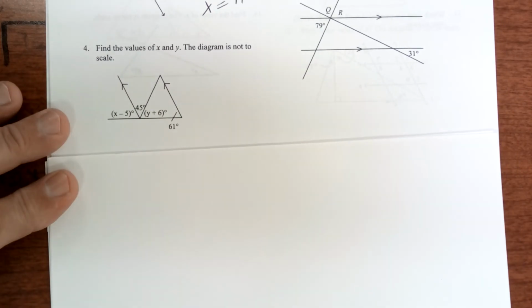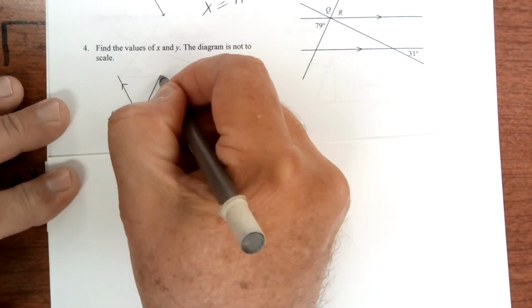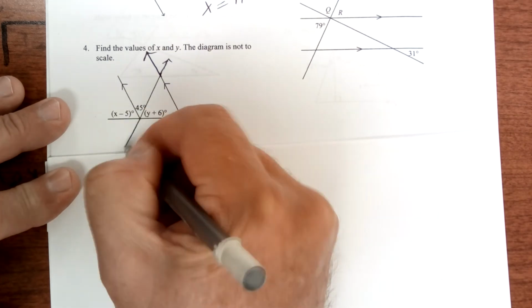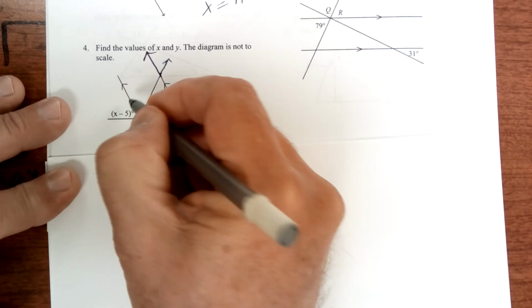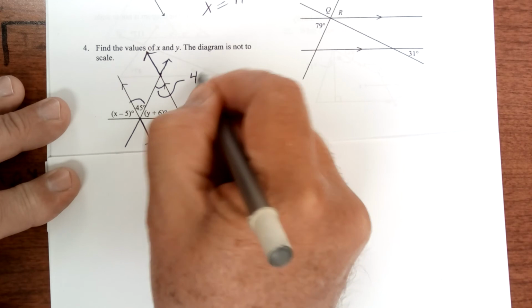Well, let's think about this. The lines are parallel, okay? So that's something we want to keep in mind. So watch. The trick here is to extend this line out and extend the transversal and extend this one out. If you extend these lines out, this is alternating interior. So this angle is 45 degrees, right?